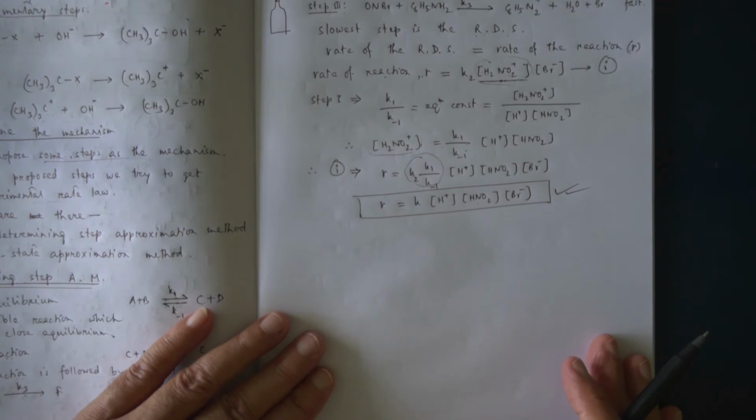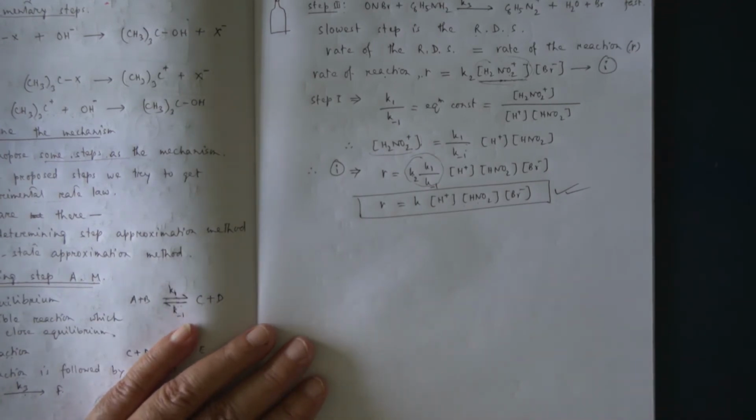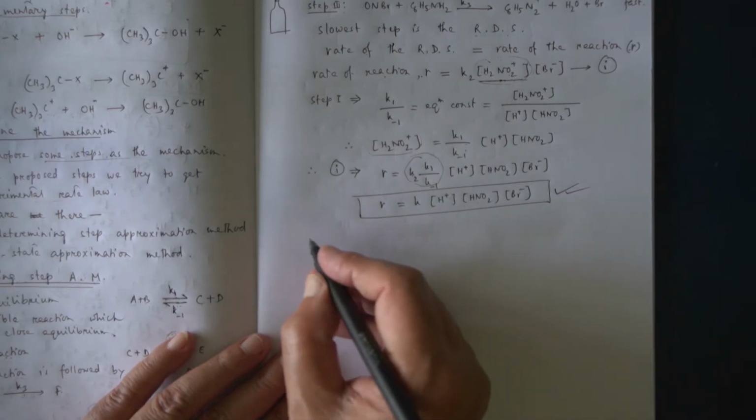Now let us talk about the steady state approximation method.